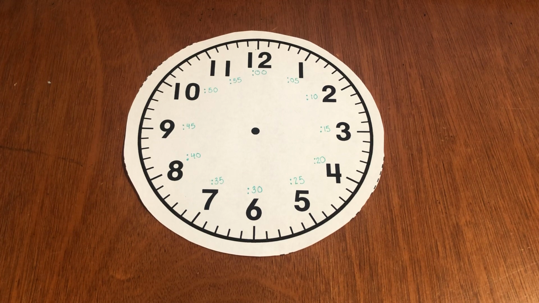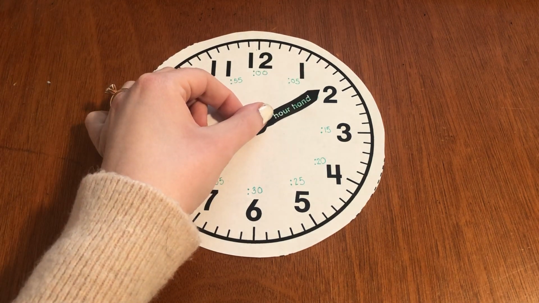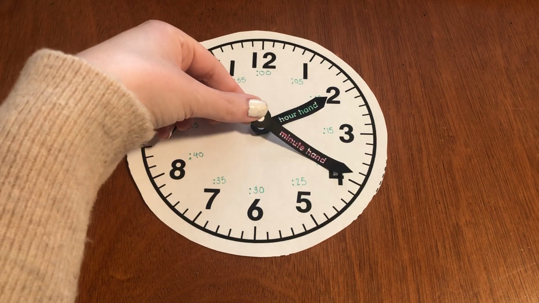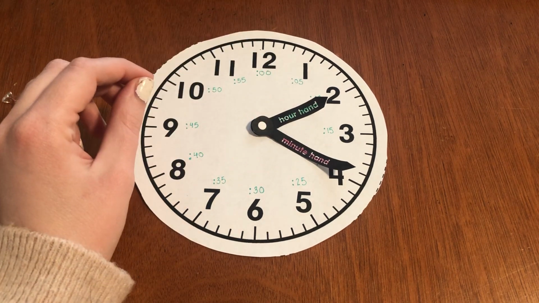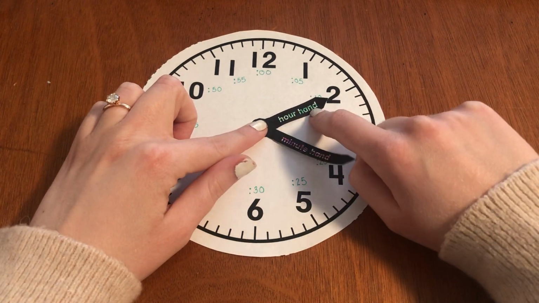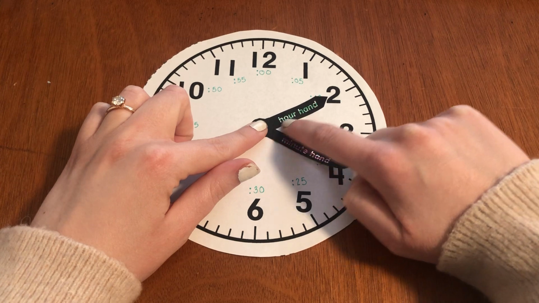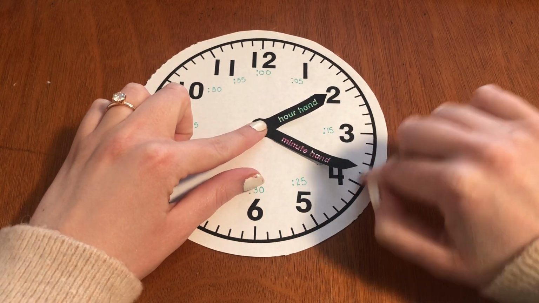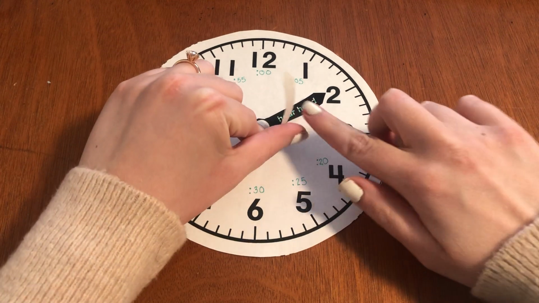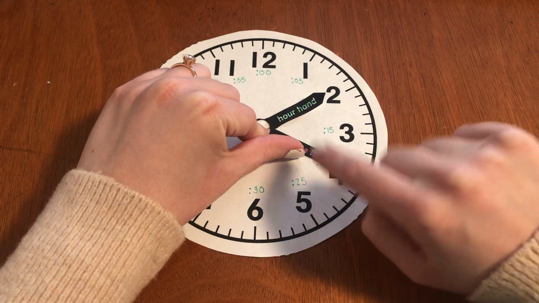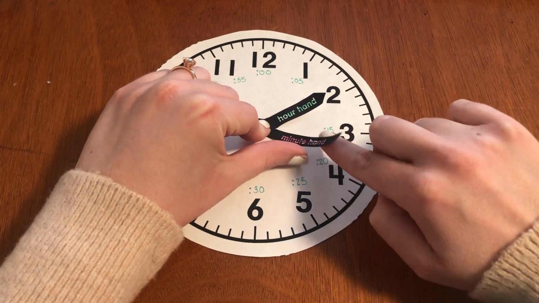So if I have my hour hand right on, let's say, let's go with the 2 here. And my minute hand is over on the 20. Remember, the hour hand is the shorter hand. It just goes right to the point, straight to the truth. It is 2 on the hour. The minute hand over here is pointing to the 4. So 4 stands for how many minutes? 20 minutes. So it would be 2:20.